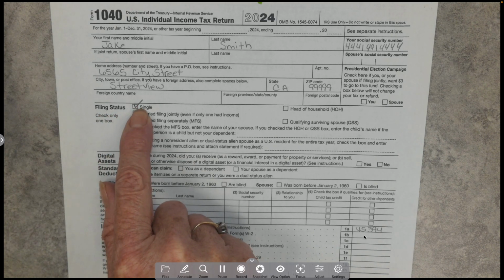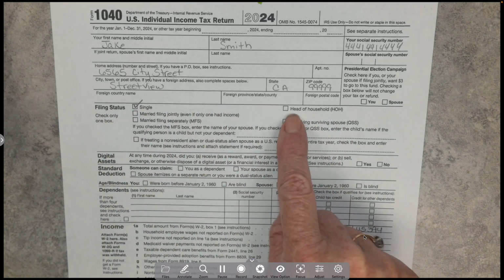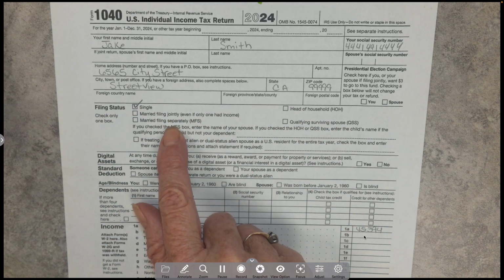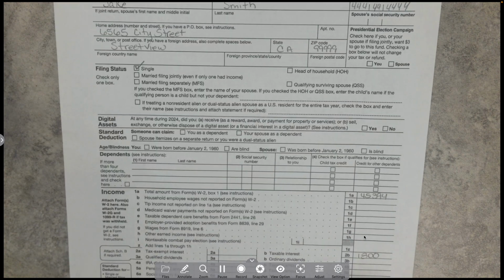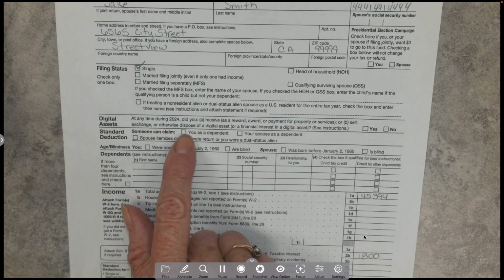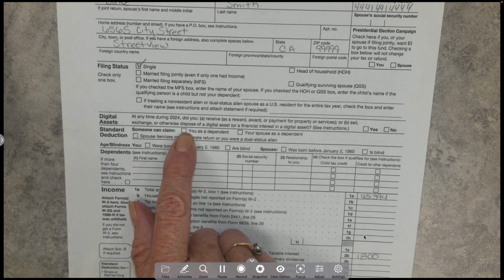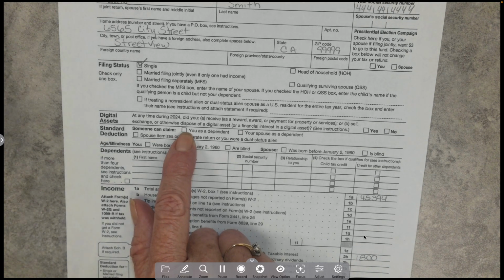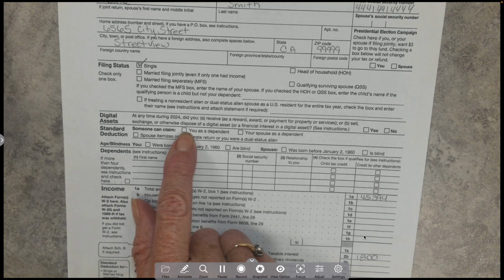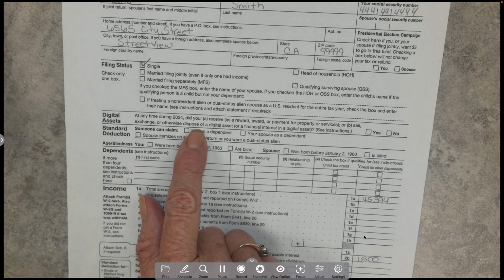Filing status, he is single. Okay, he doesn't have any kids, so head of household is out. He is not married, so those are out. Down here, he is too old right now and is no longer in school. He paid for the last portion of his school on his own, so he is not a dependent, so he will not check mark this.